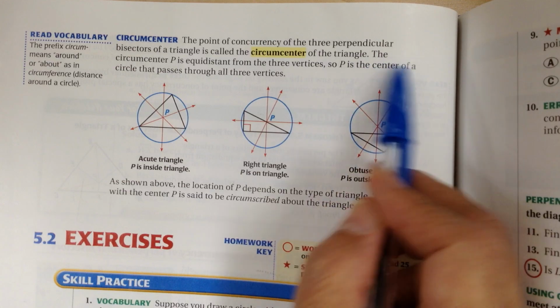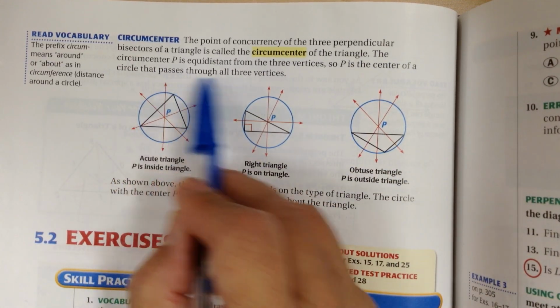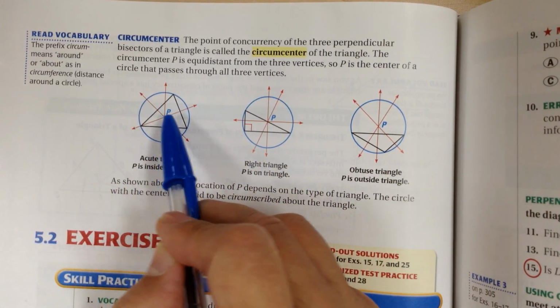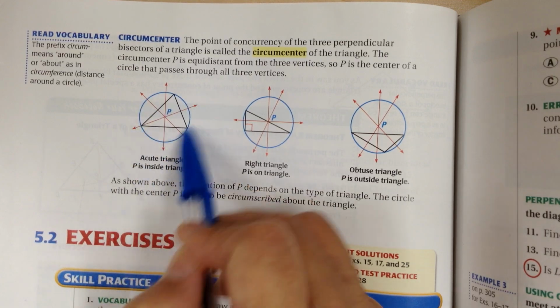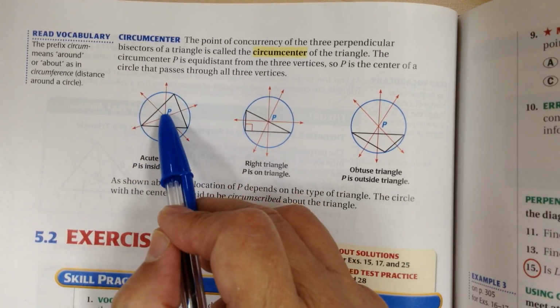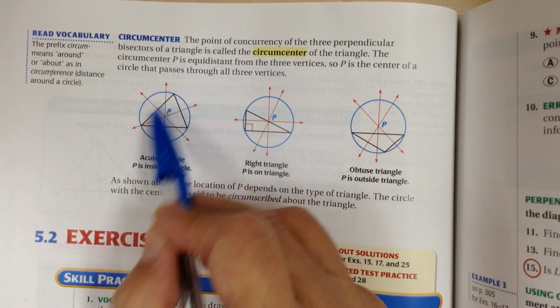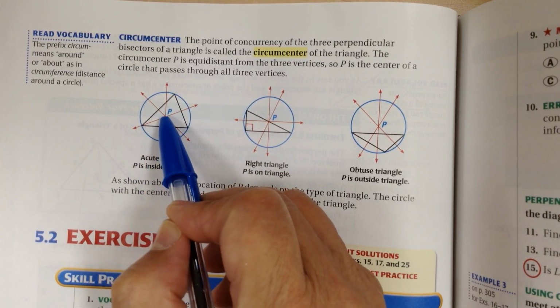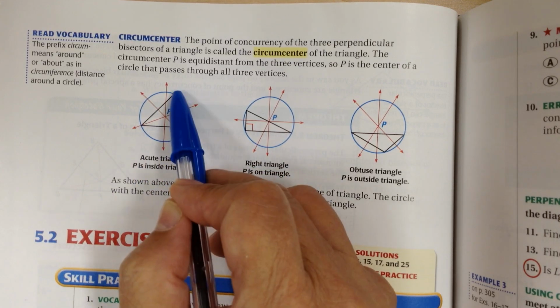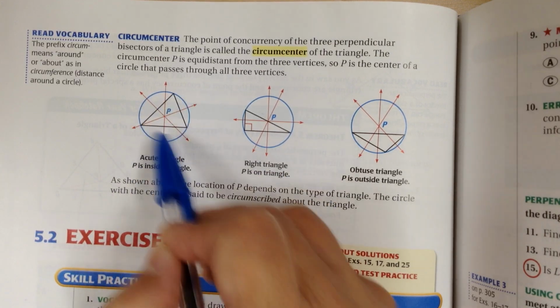So P is the center of the circle that passes through all three vertices, because this point is equidistant to all three corners, or three vertices. Therefore, these are like the radii to all three vertices.